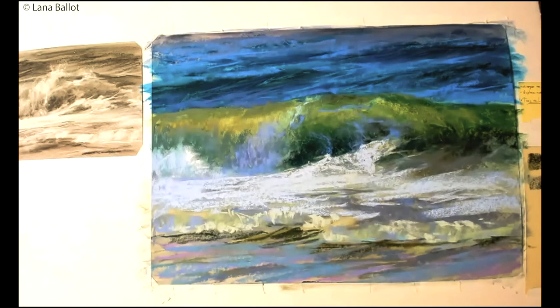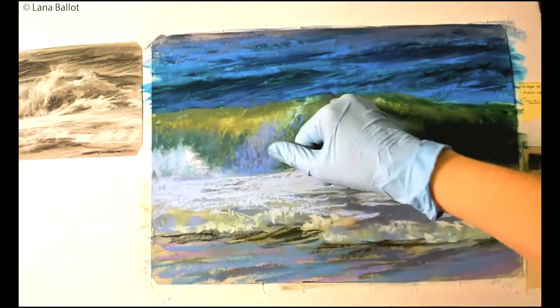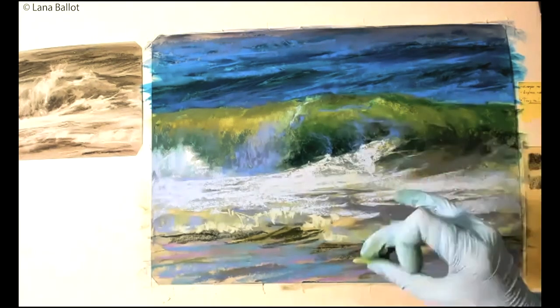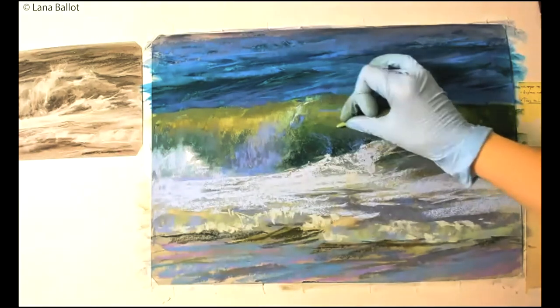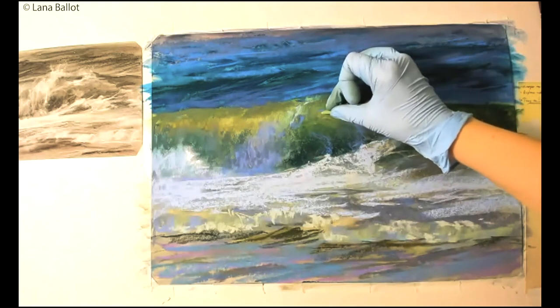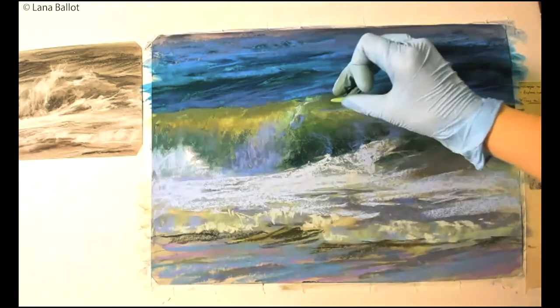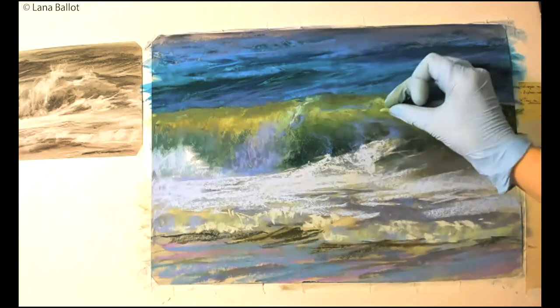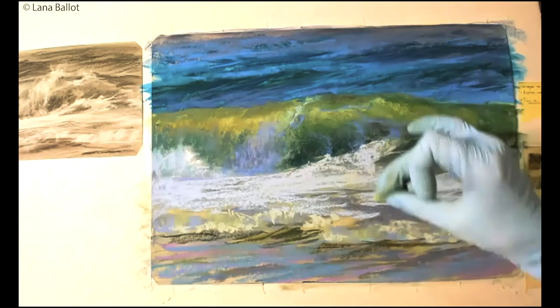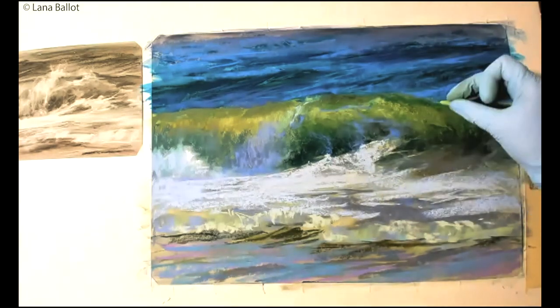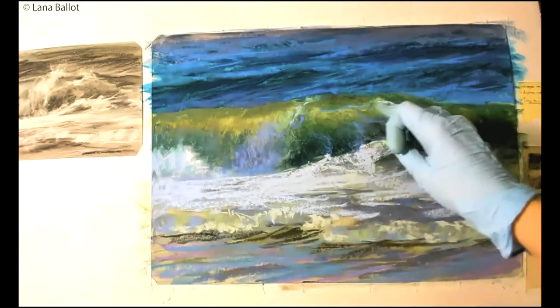It's a little too yellow there. Okay, so I need to start getting even lighter than that, with some really light streaks showing. Not so much here.